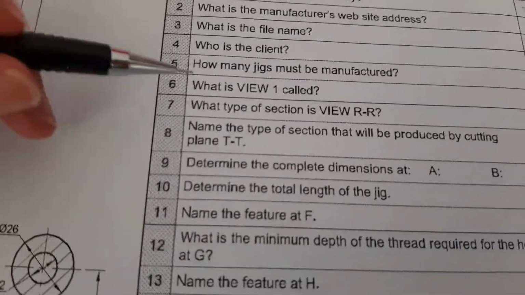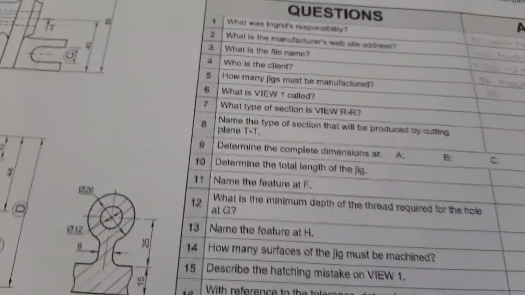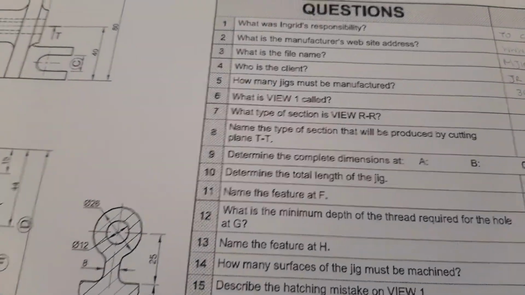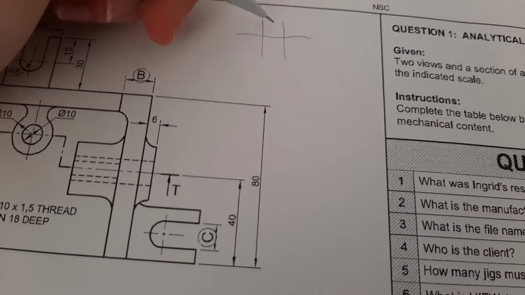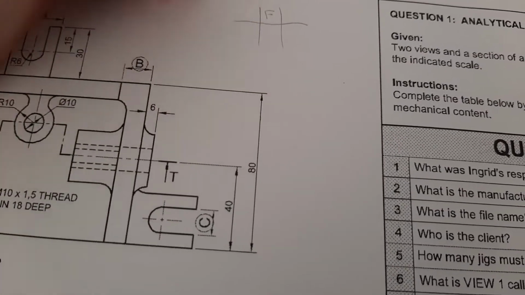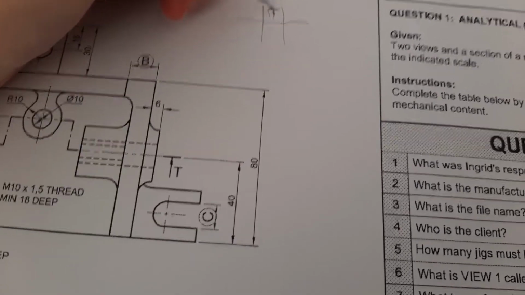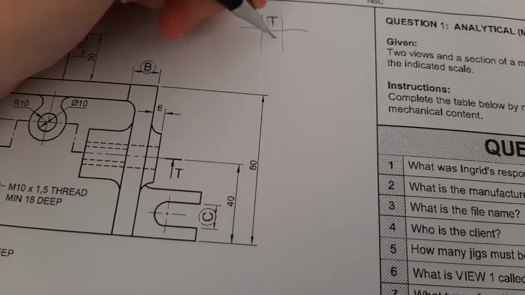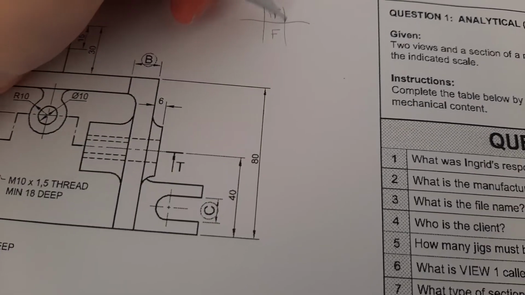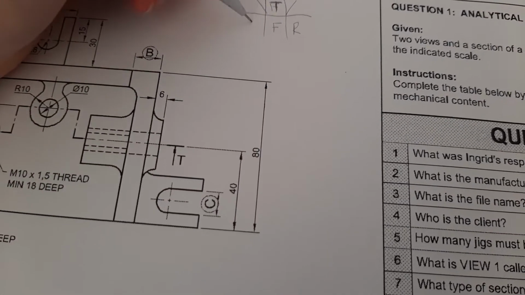Then it says here what is view 1 called. Now, your mechanical paper is always in third angle orthographic projection, which means that you have your top view, your front view, your right view, and your left view.